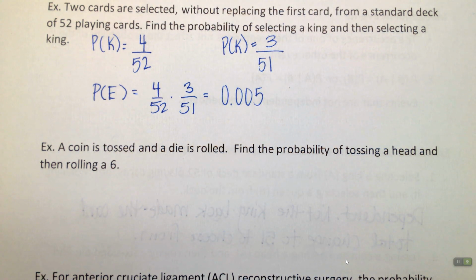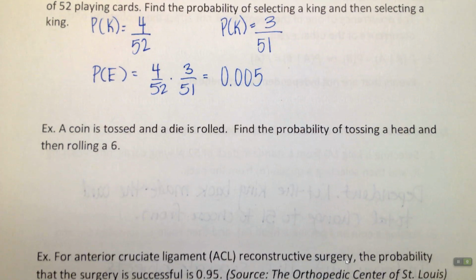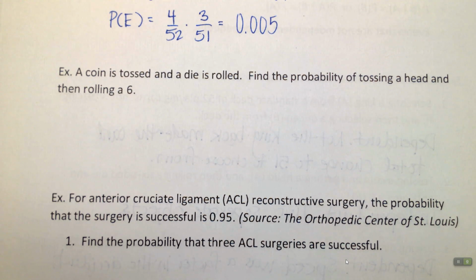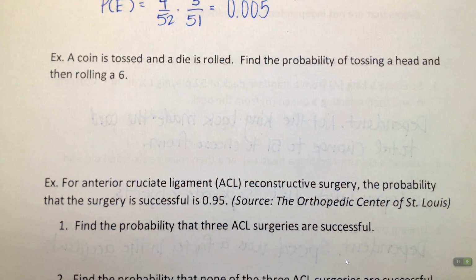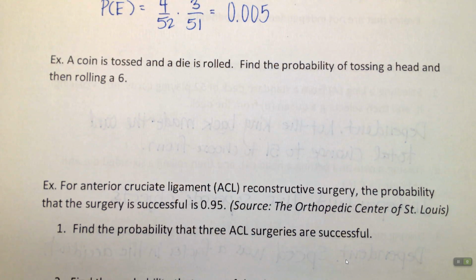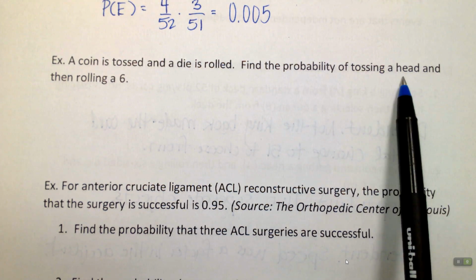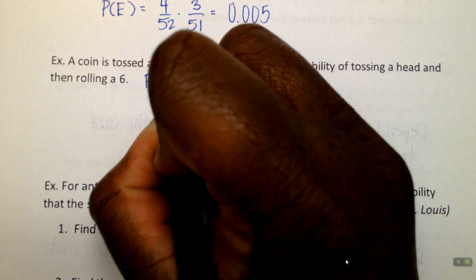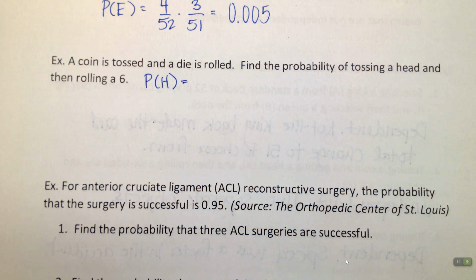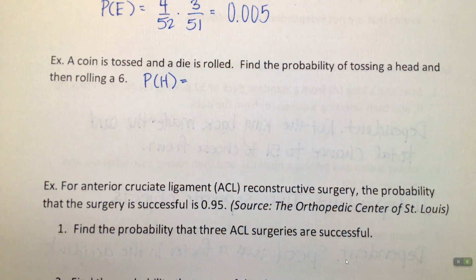Let's do one more kind of like that so we can see about dependent and independent events, and see how this actually works out. A coin is tossed and a die is rolled. So these are 2 different objects. I know this is independent, so I don't have to worry about my denominators or my numerators changing. Find the probability of tossing a head and rolling a 6. A head on a 2-sided coin.